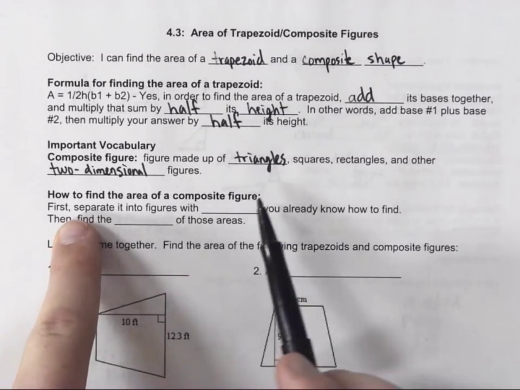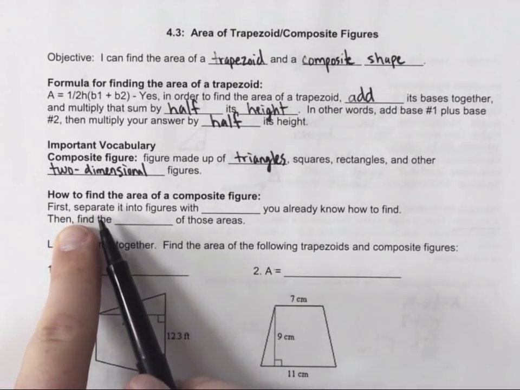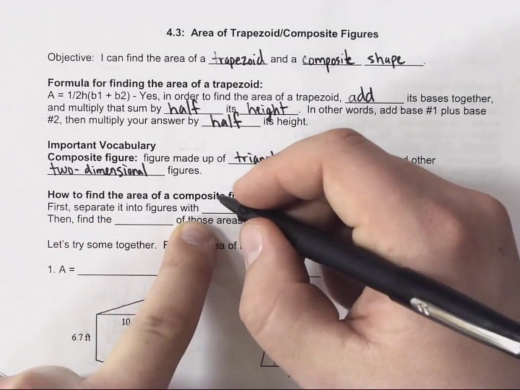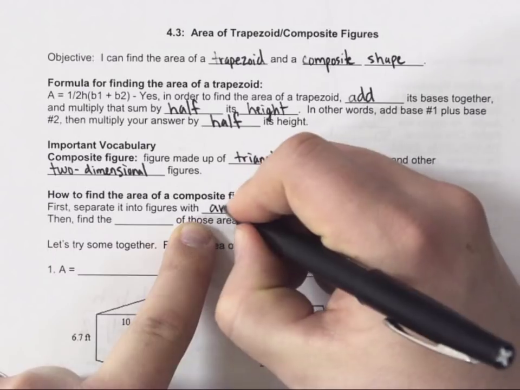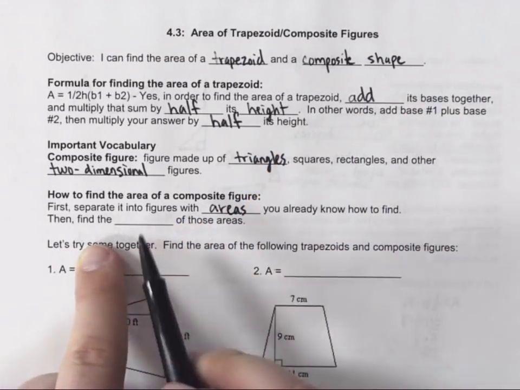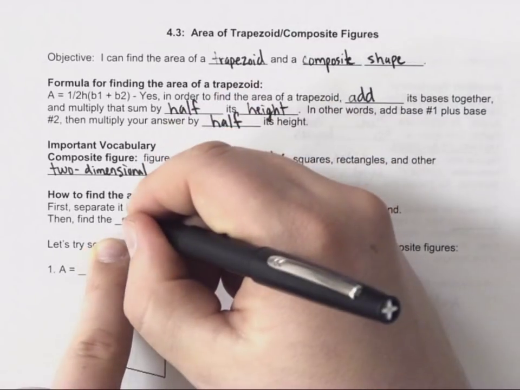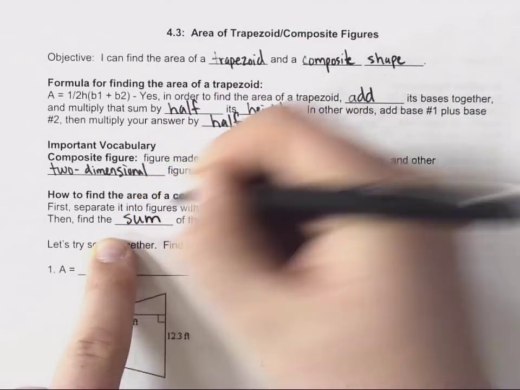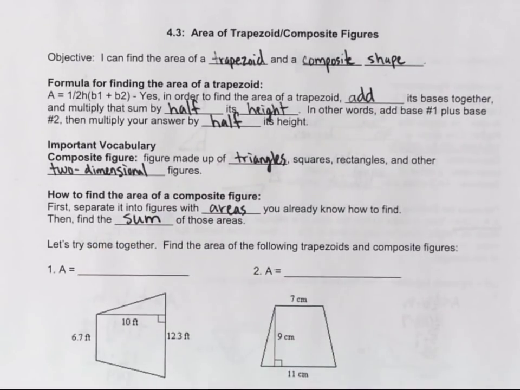How do we find the area of composite figures? So we just kind of talked about that. First, you need to separate it into figures with areas you already know how to find. Then find the sum of those areas. So let's try a few of these together.